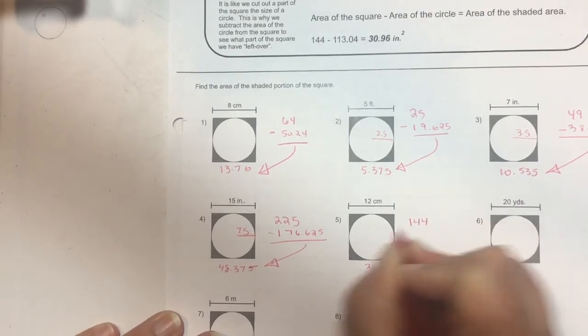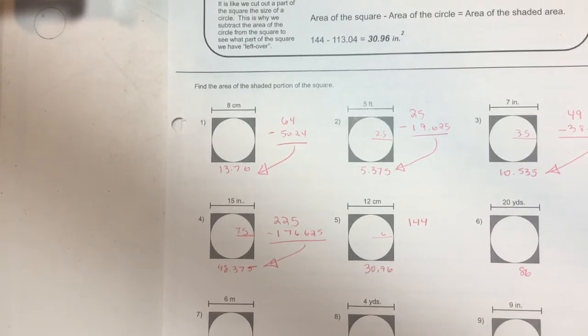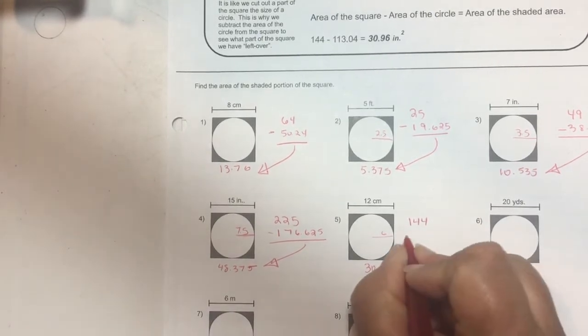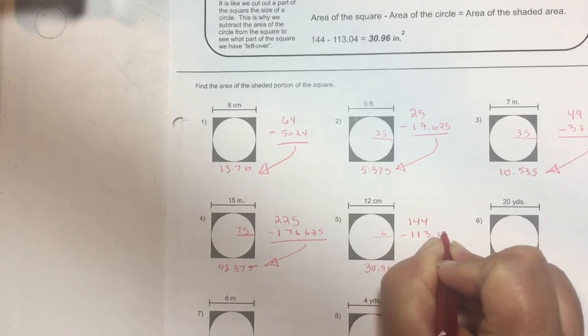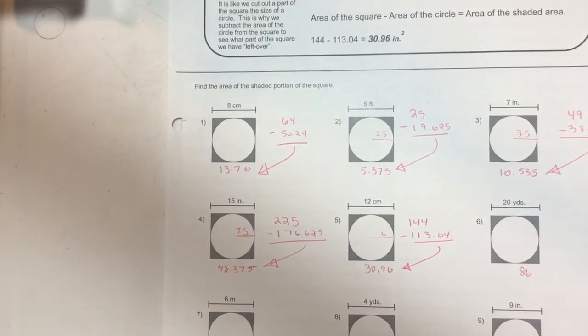Number 5, 12 times 12 is 144 with a radius of 6, 3.14 times 6 squared. You're going to subtract 113.04 for the circle, leaving you 30.96 for the shaded.